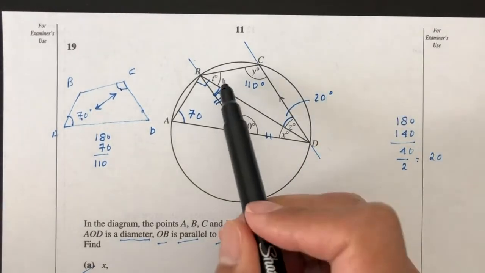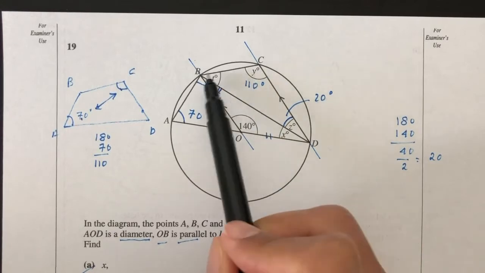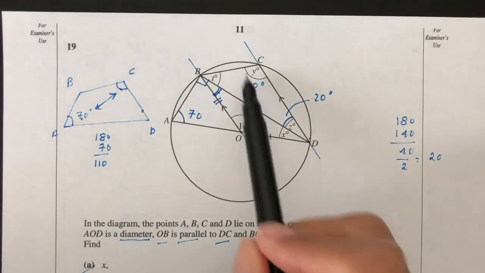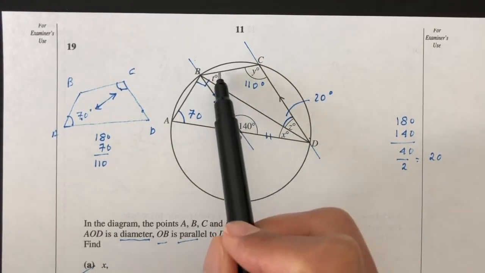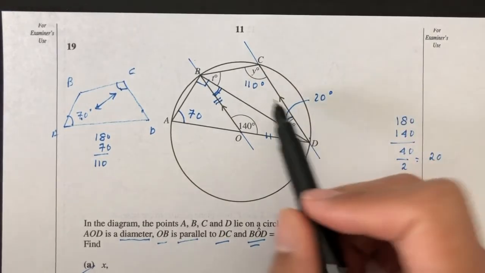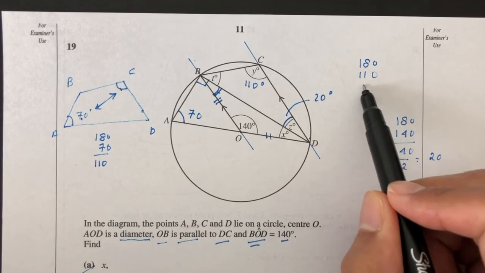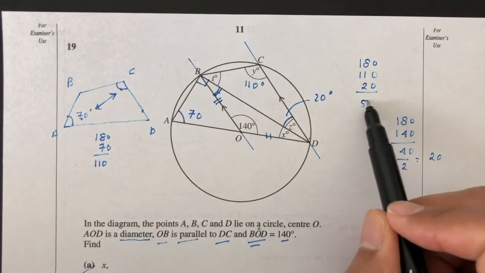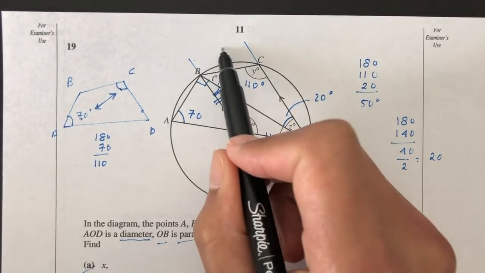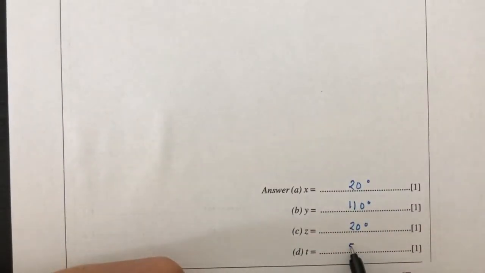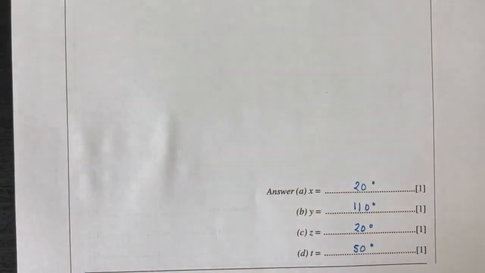Now the last one, to find t. So we have triangle BCD. We know this side, we know this one. So the last one will be 180 minus 110 minus 20. That will be 50. So t will be 50 degrees. That's part D. Okay, that is question 19.